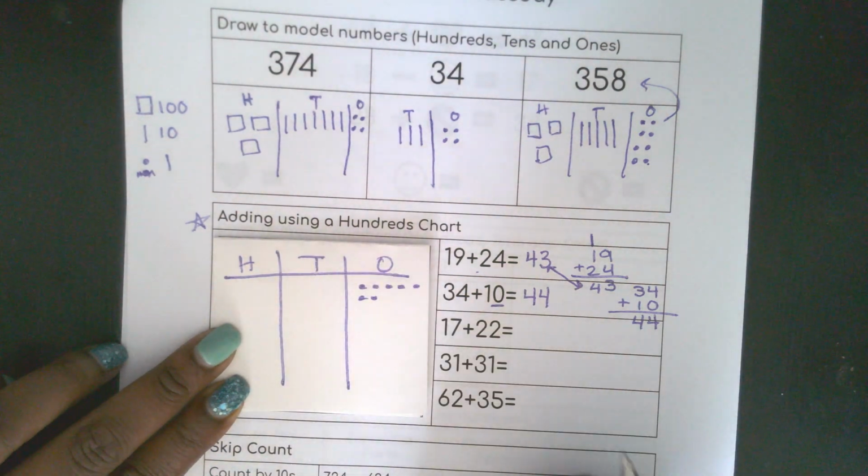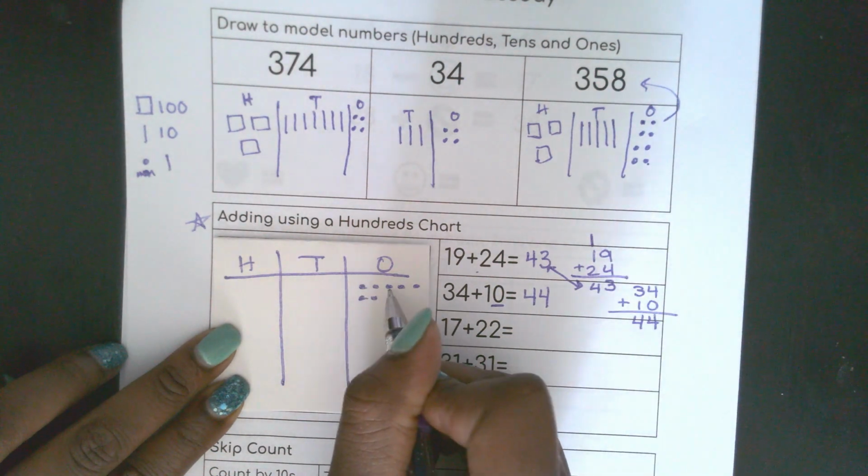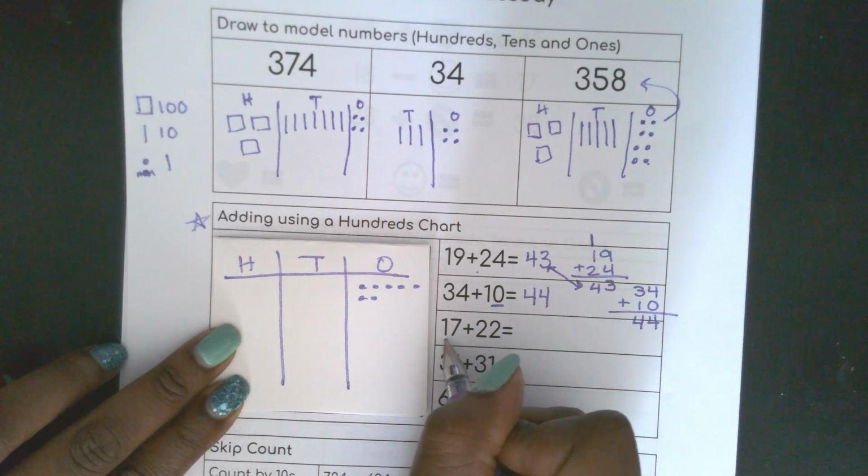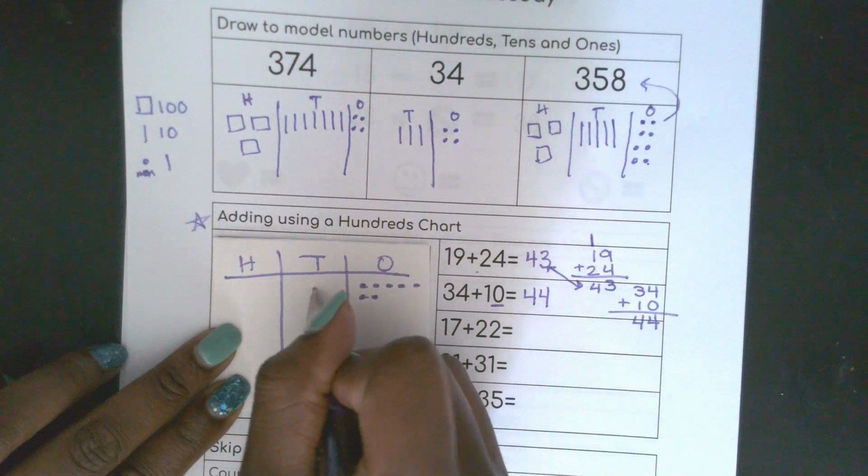Always make sure you double count. 1, 2, 3, 4, 5, 6, 7. Triple count if you need to. Here, how many 10s do I have? Just 1.